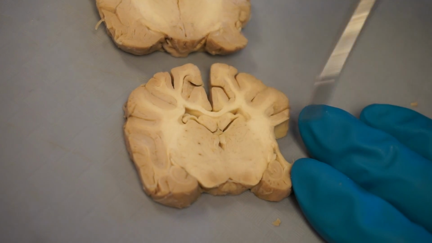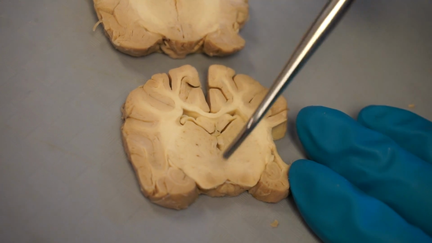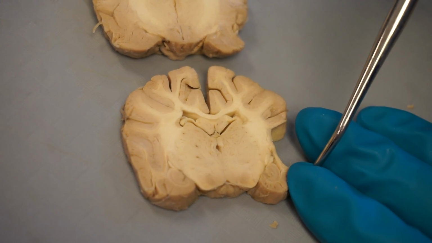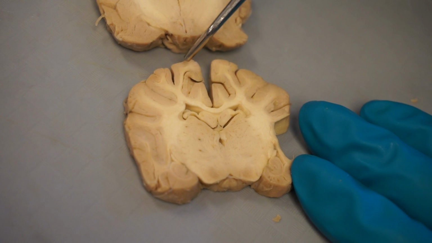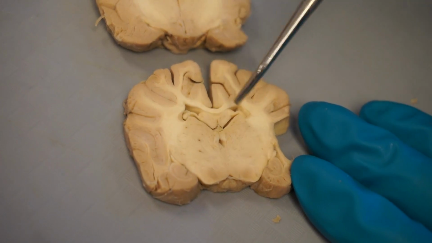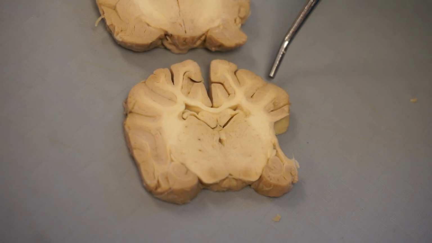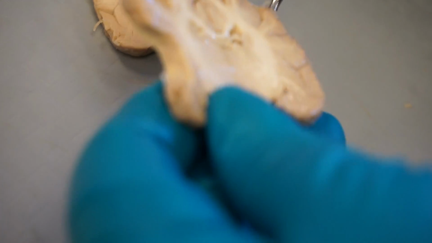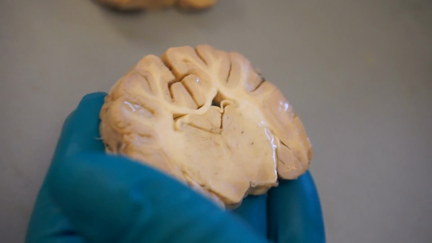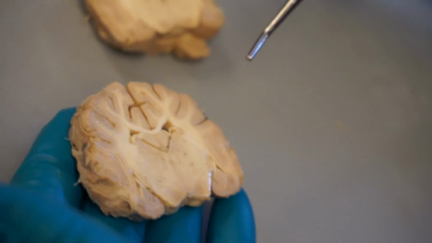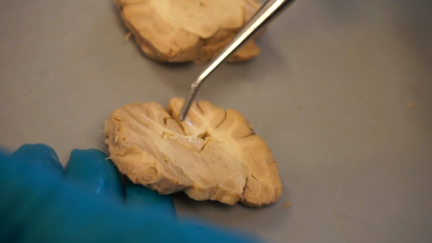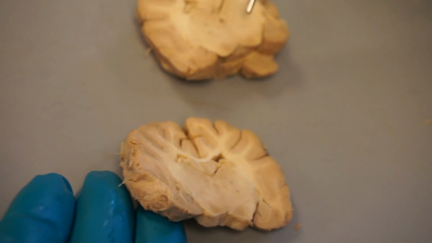So we know we have mesencephalon in this. We also have telencephalon and diencephalon. So that was the earlier section. Let me take you from, essentially, the same section that we just looked at.